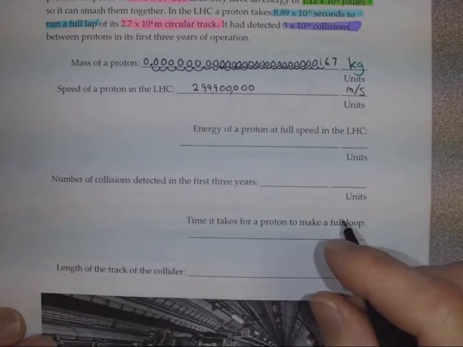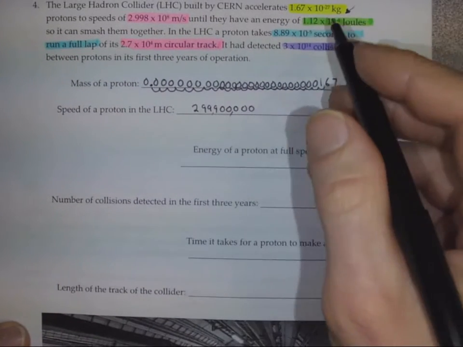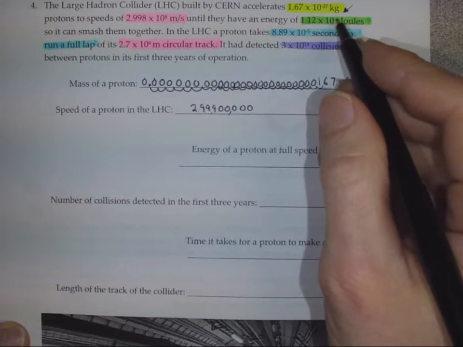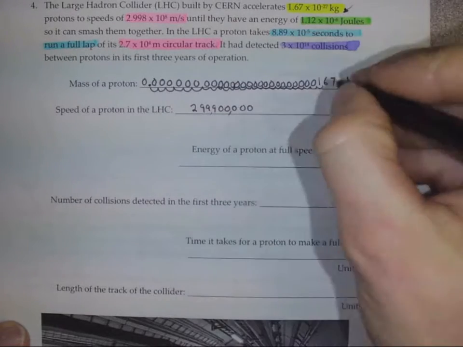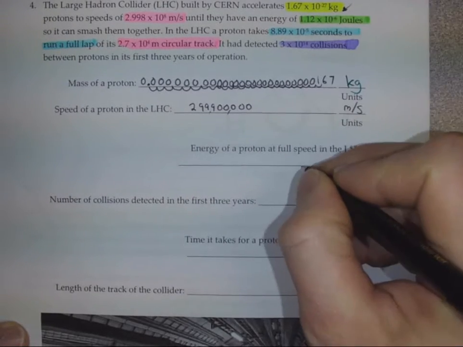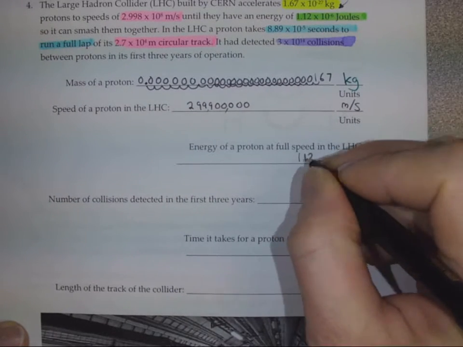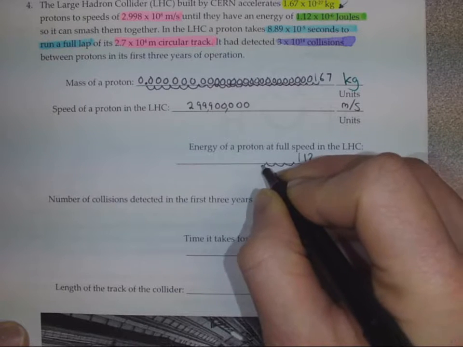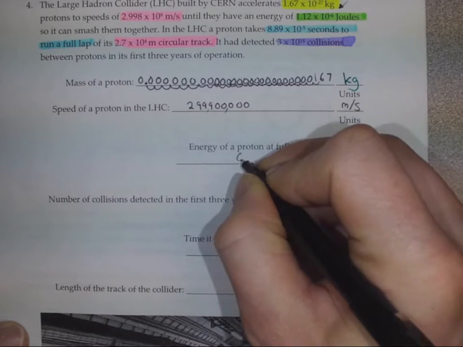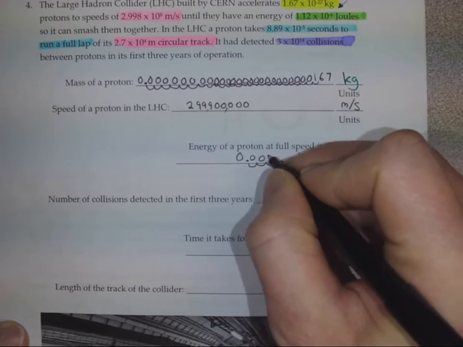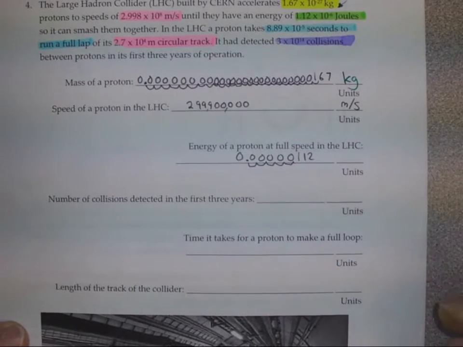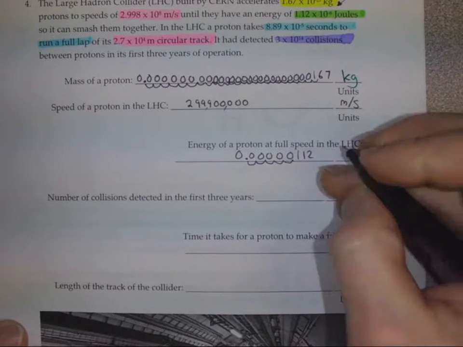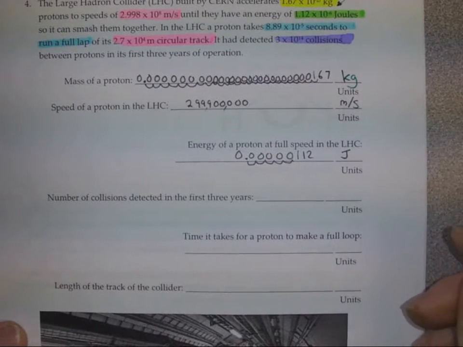All right. How much energy does a proton have at full speed? Well, 1.12 times 10 to the negative 6 joules. Okay, so that means we're going to move the decimal to the left. This is 1, 1, 2, and we're going to move that decimal once, twice, 3, 4, 5, 6. So it'll be a decimal there. And so it'll be 1, 2, 3, 4, 5. And units of joules.